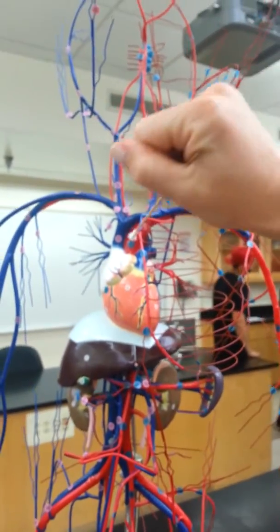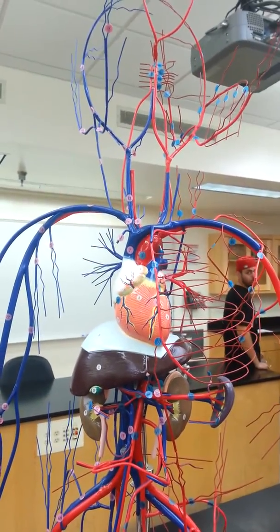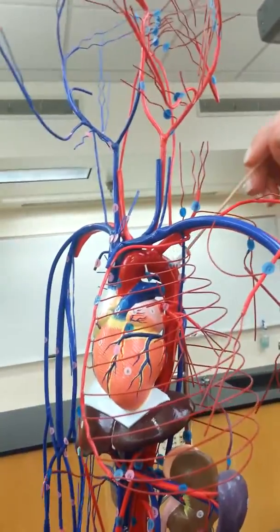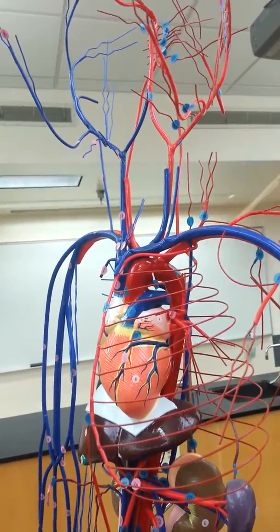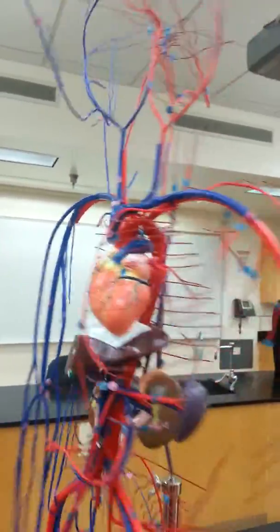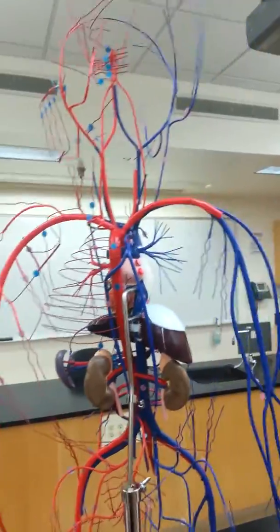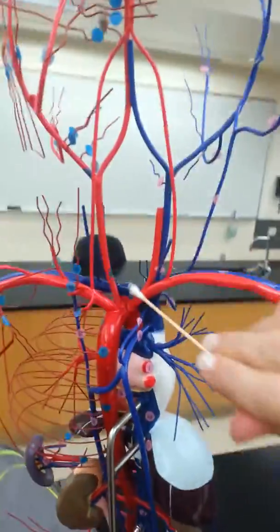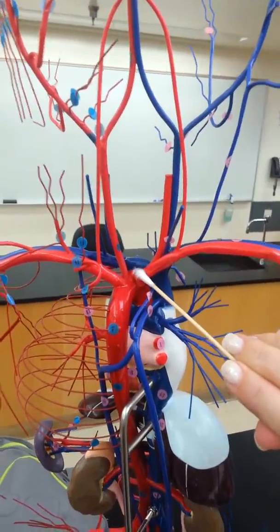The ascending aorta is right here. The aortic arch is just where the aorta starts to turn, so it's right here. Then we have our brachiocephalic trunk, which is easiest to see from the back. It is on the right side of the body, and it's going to be right here, just this very short trunk, right where it begins.